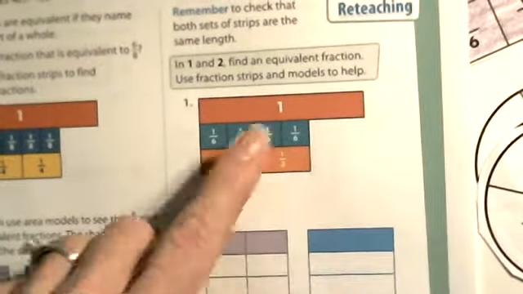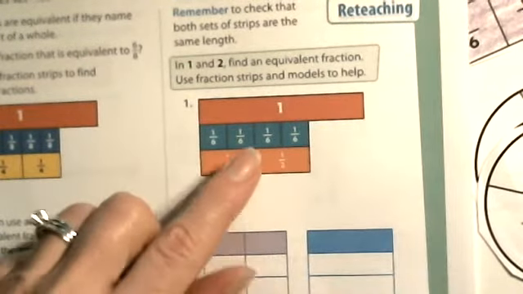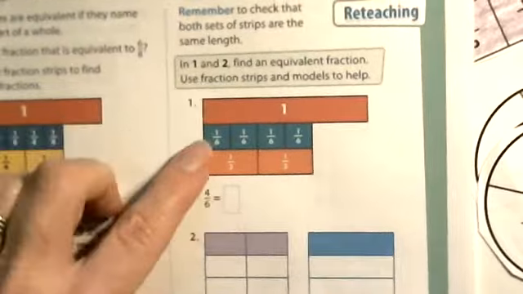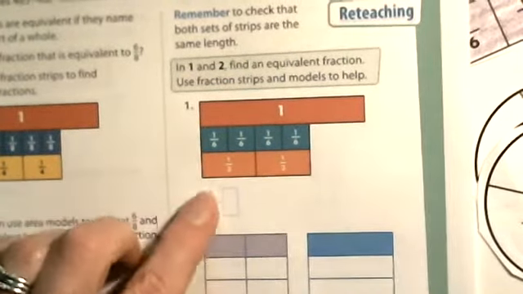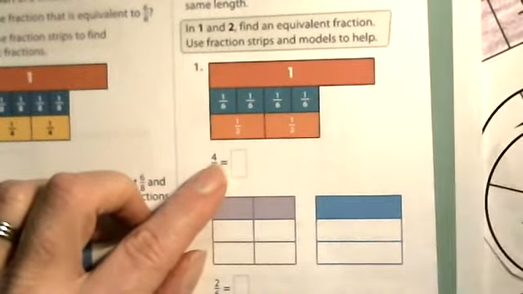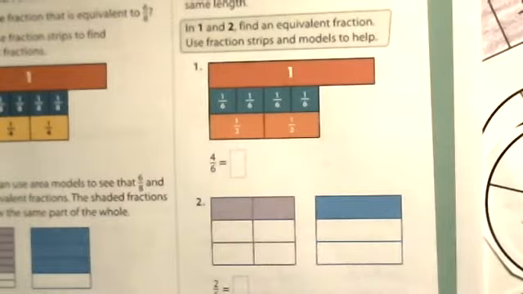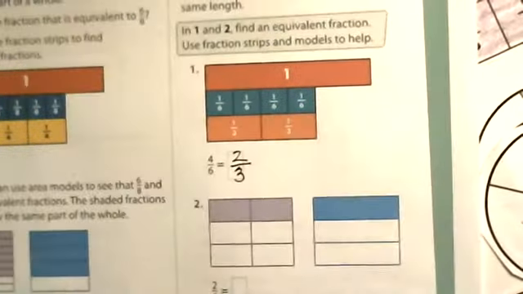So that's 4/6, and 2 1/3, so that's 2/3. So we can tell from these fraction strips that 4/6 is the same as or equal to 2/3. So those are equivalent fractions, 4/6 and 2/3.